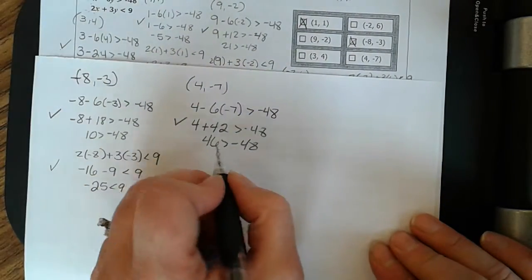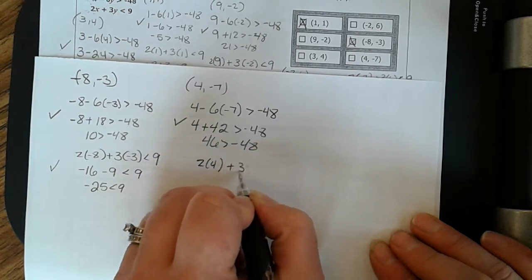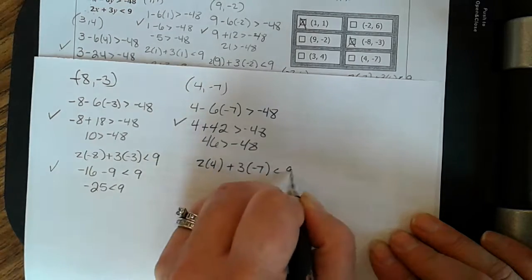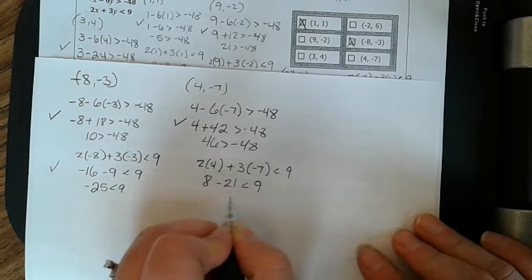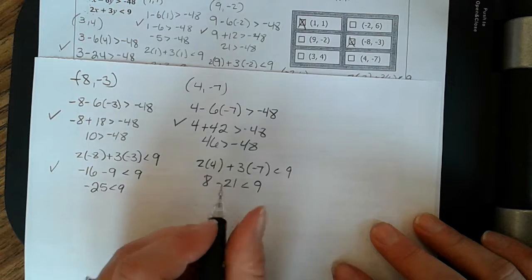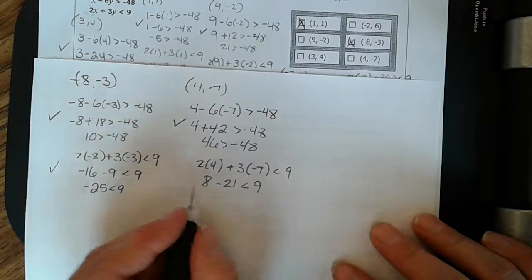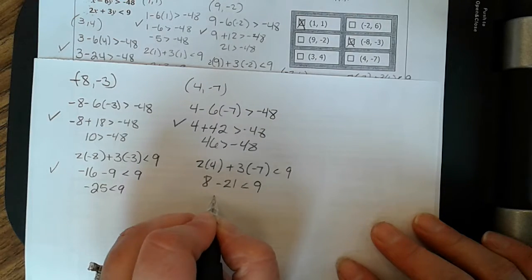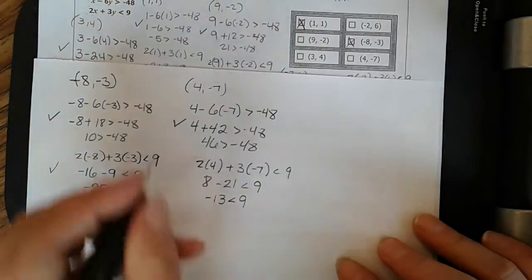And then we're going to take 2 times 4 plus 3 times negative 7 and see if that's less than 9. So that's 8 minus 21 is less than 9. Well, that definitely is, because that would be, let's see, 21 minus 8 is 13. Yeah, negative 13 is less than 9. There we go. And that checks out as well.